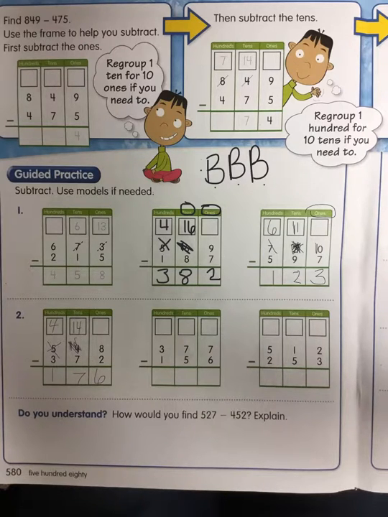Last one I'm going to do with you. Oh, look, more on the top. No need to stop. 7 minus 6 is 1. Oh, this is a mental math problem. 7 minus 5 is 2. I don't need to borrow there. And 3 minus 1 is 2. Sweet. That's awesome. All right, go ahead and do this last one on your own.